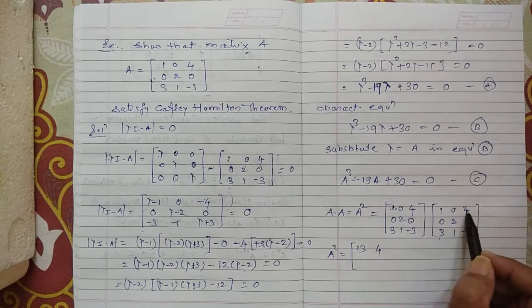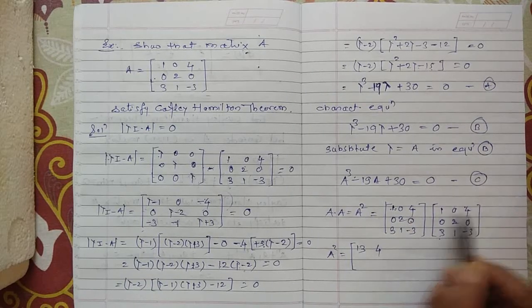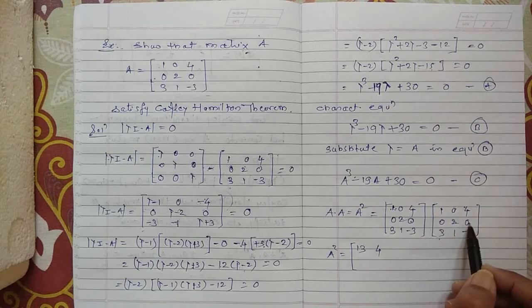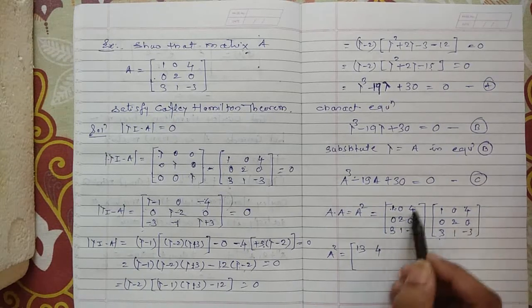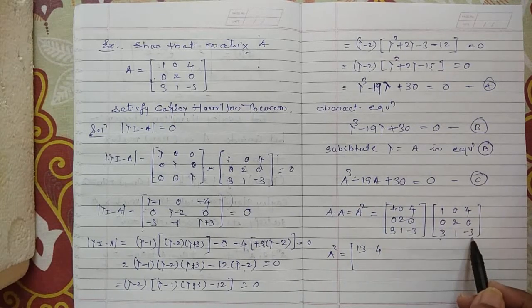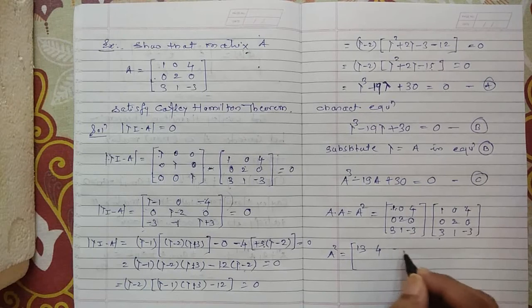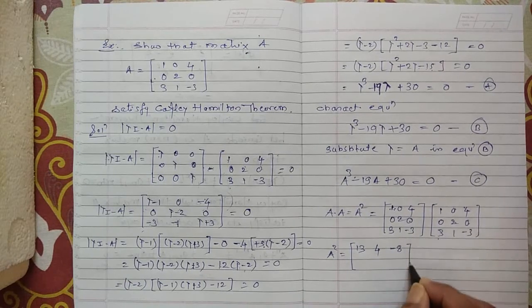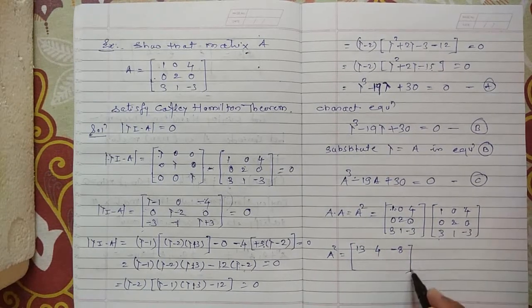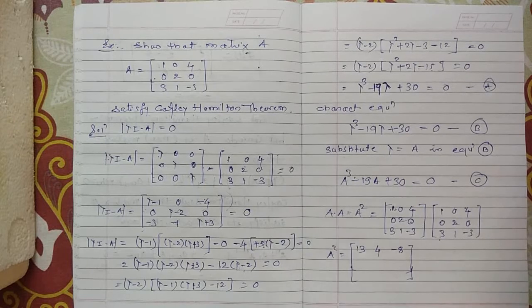Now 1 into 4 is 4, 0 into 0 is 0, and 4 into minus 3 is minus 12. Minus 12 plus 4 is minus 8.